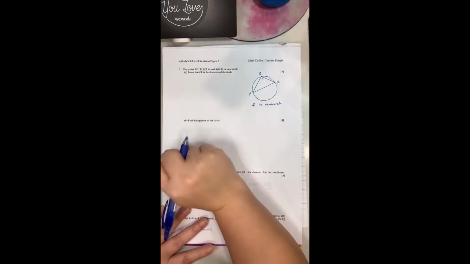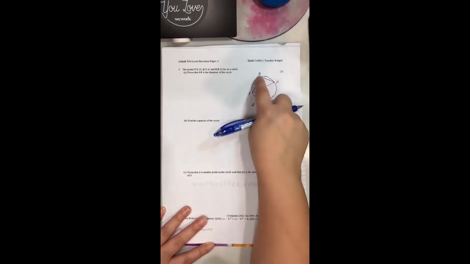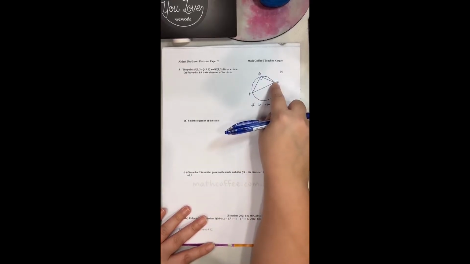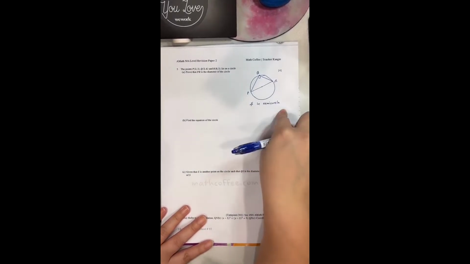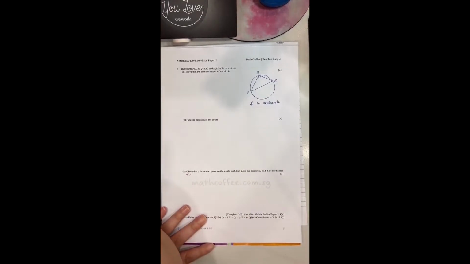So you have two ways to test whether Q is 90 degrees or not. Because you have all the 3 points, you can find all the lengths and use converse of Pythagoras theorem. I always use angle in a semicircle. Must put right angle meh? I don't recall must put right angle.